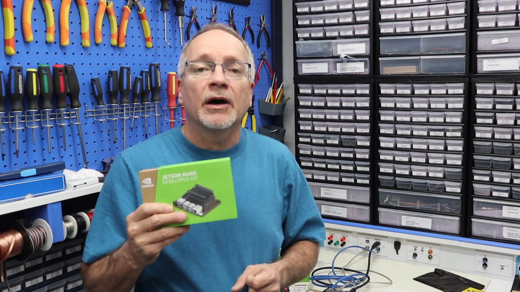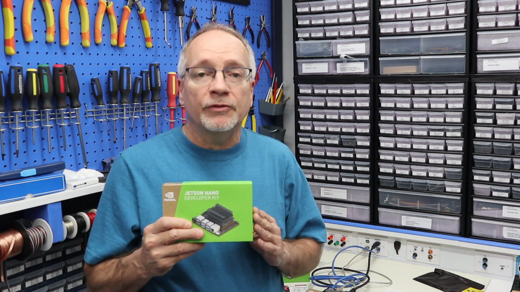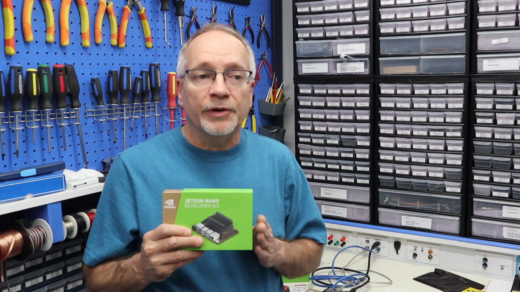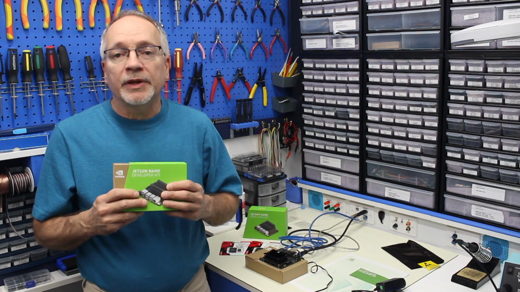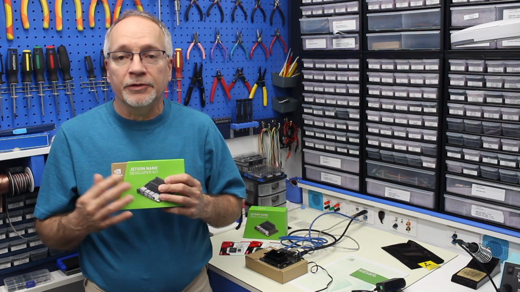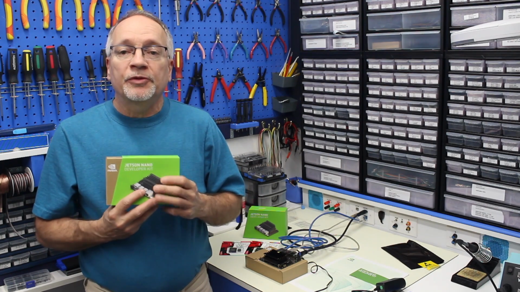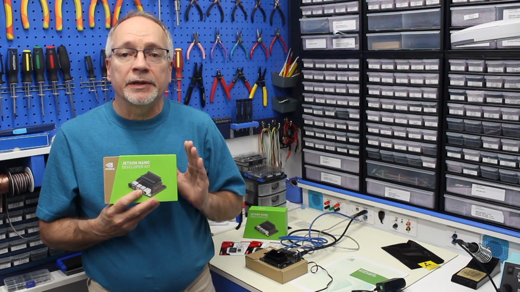This is a $99 board that brings all the power of AI down to a level where experimenters like us and students can afford it. Now, there is a lot that you can do with this board. This board is based on the same technology as the other Jetsons, and it can use a lot of the same software, specifically the software included in the Jetpack utilities provided by NVIDIA.